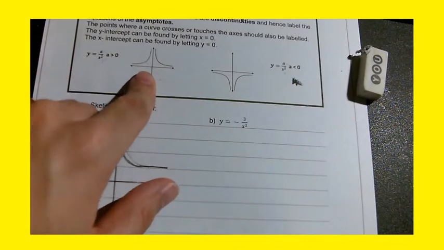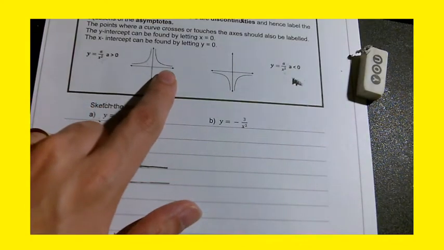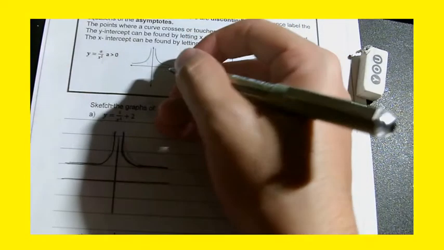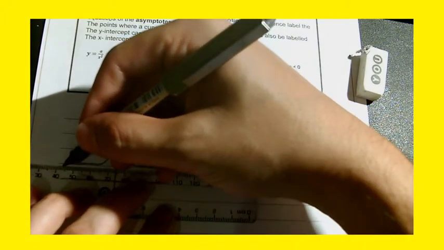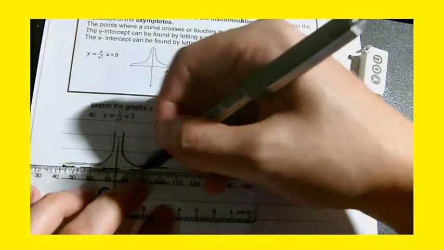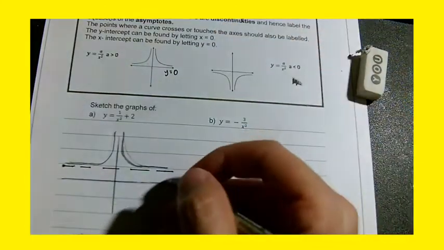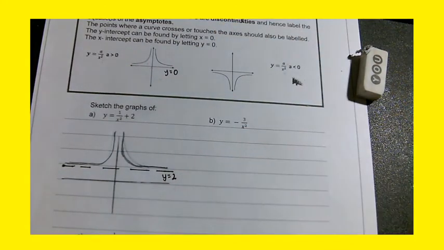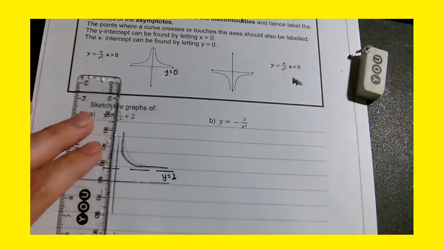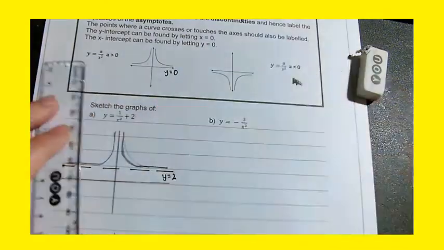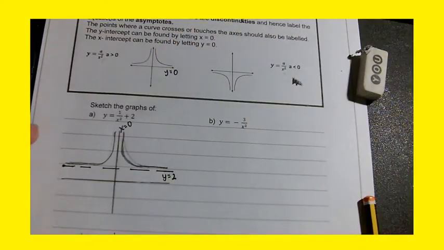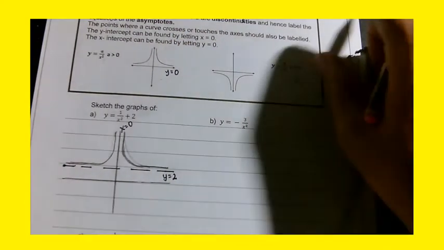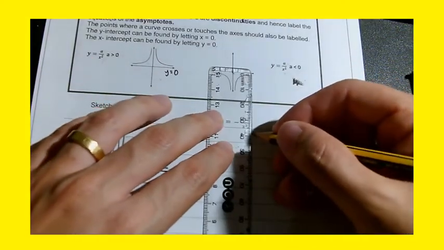If you think about it, originally the asymptote was the x-axis, which has an equation y equals 0, but as we move the graph up by 2, that asymptote will no longer be there. It will be at y equals 2. The other asymptote will still remain the same, which is the y-axis, which has an equation x equals 0, as always.